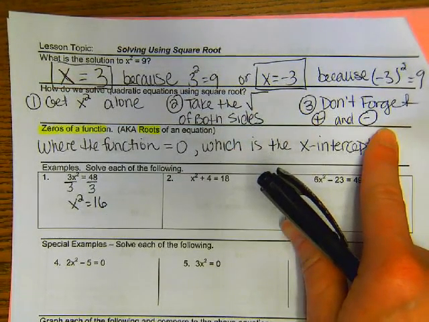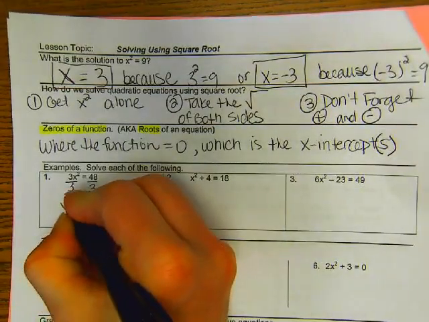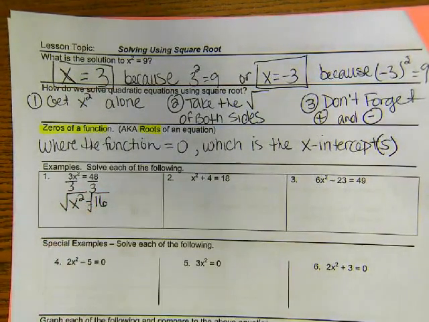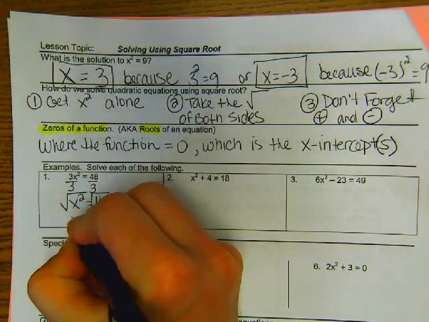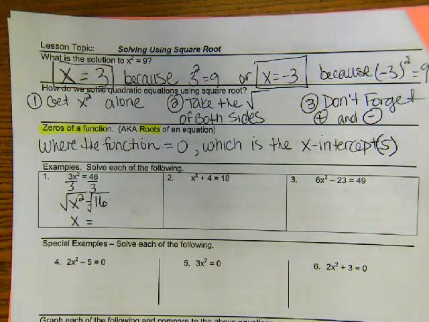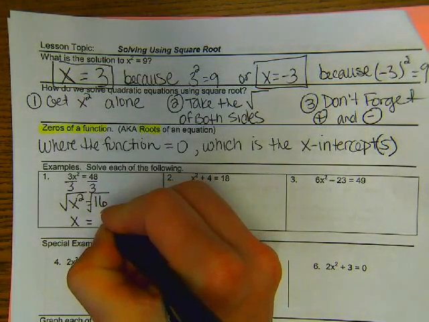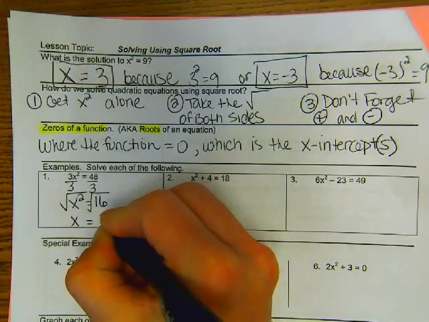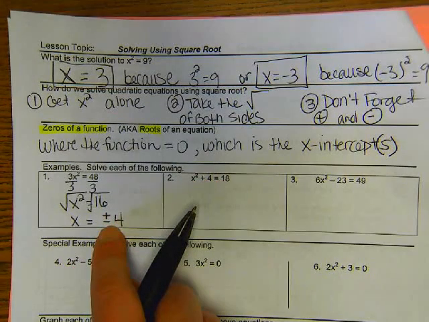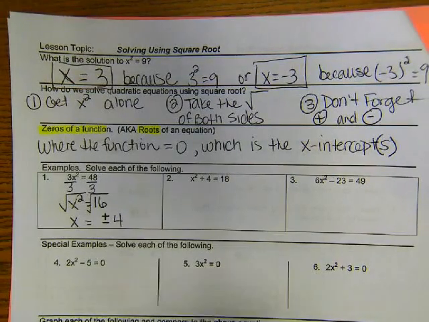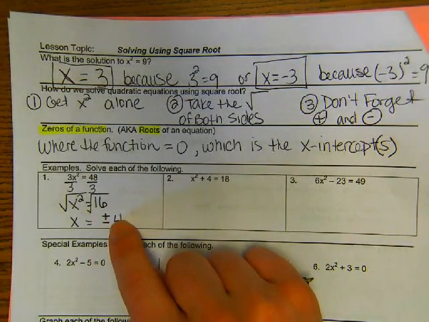Alright, so I'm going to take the square root of both sides. The square root of x squared is x. And we need to have the square root of 16, which we know exactly, which is 4. I'm going to write plus and negative 4. If you want, instead of writing out 4 and negative 4, you can write plus minus in front, so I know you mean both. Those are both solutions. Good.